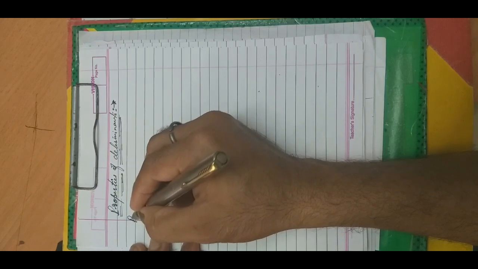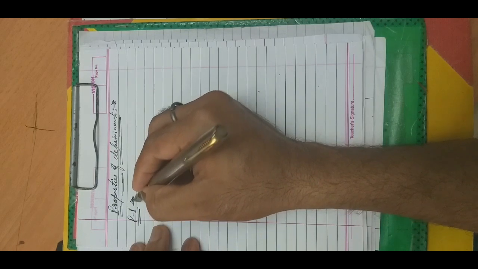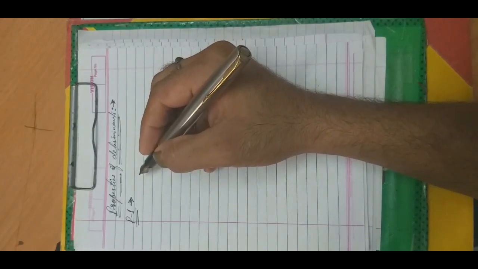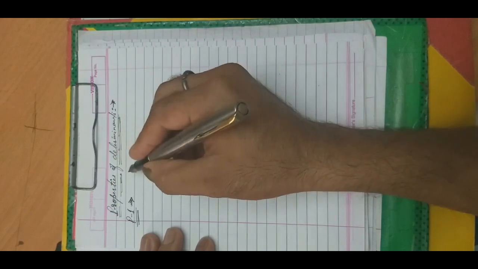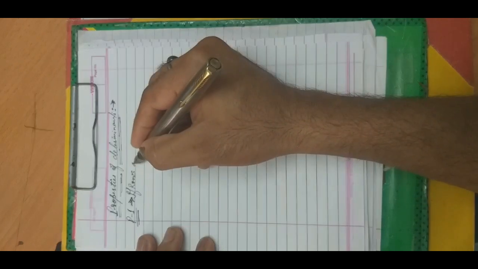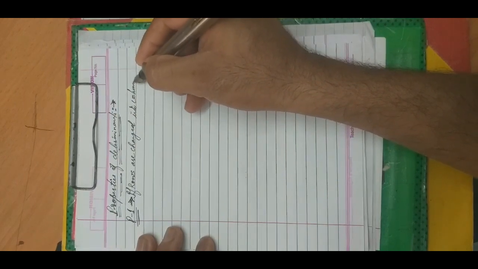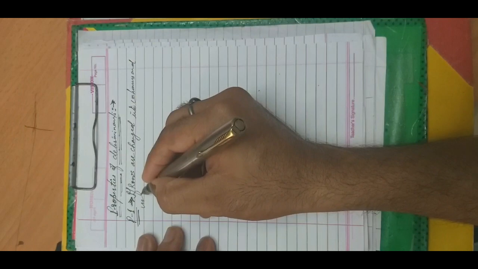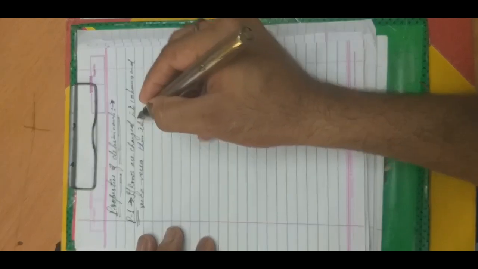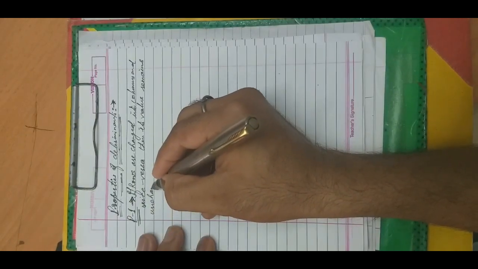The first property we'll talk about: if the rows are converted into columns or columns are converted into rows, and vice versa, then its value remains unchanged.